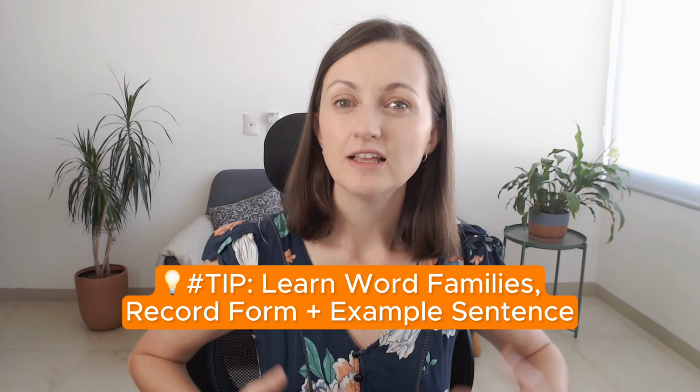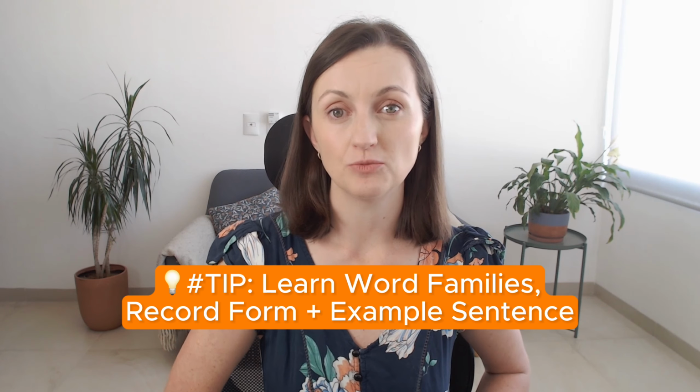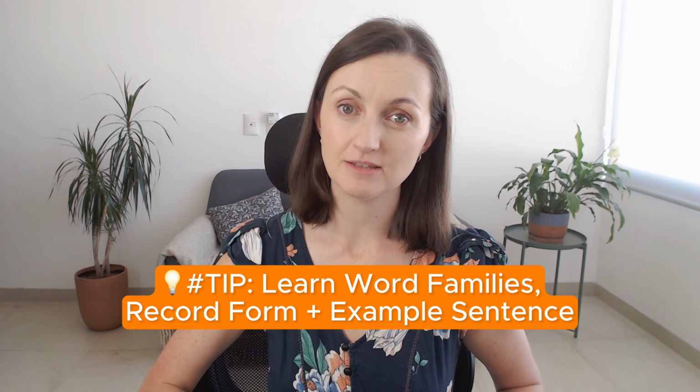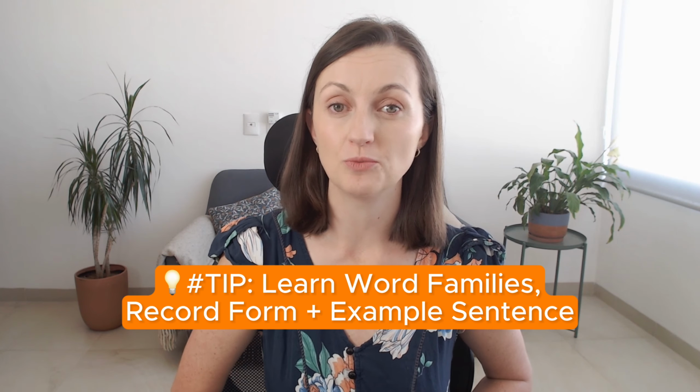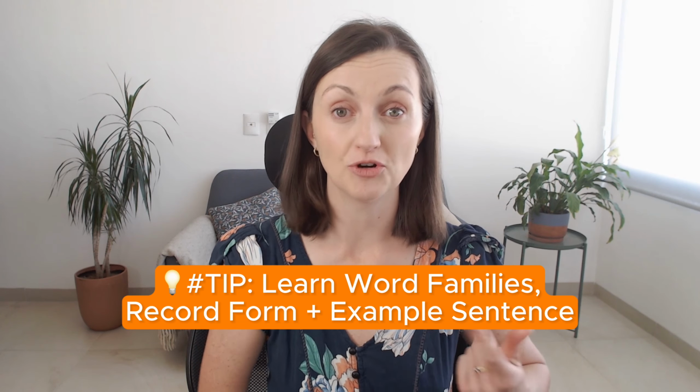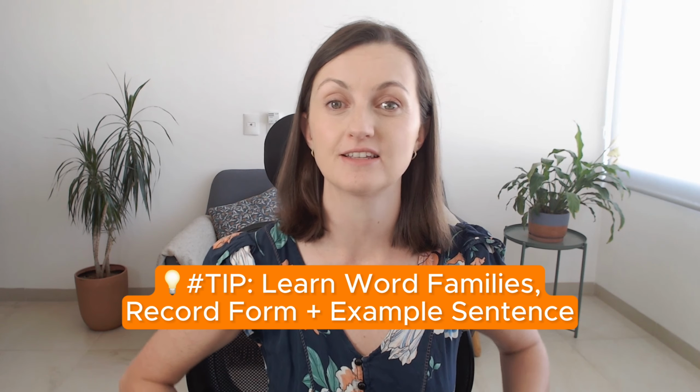A top tip for learning word families: when you learn one new word, find out if there are other forms of the word as well, and make sure you write them down. Say what form of the word it is, a noun, a verb, or an adjective, and then write an example sentence. Writing it in a sentence is going to give the word context and help to make it more memorable.